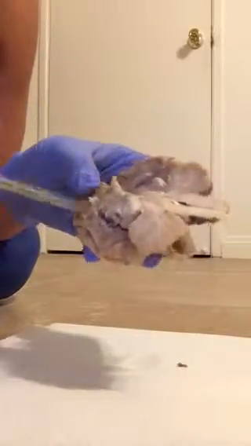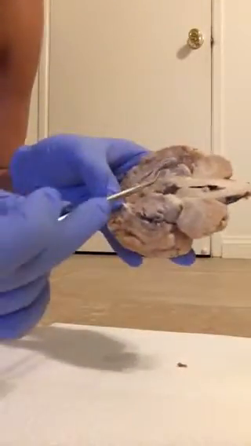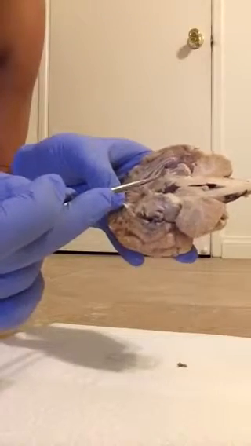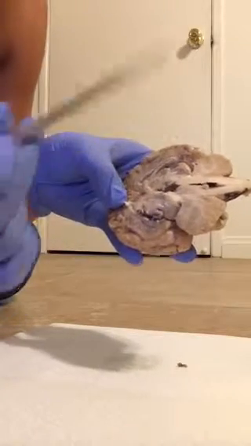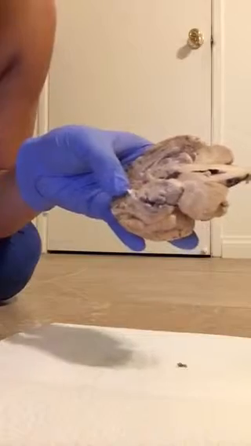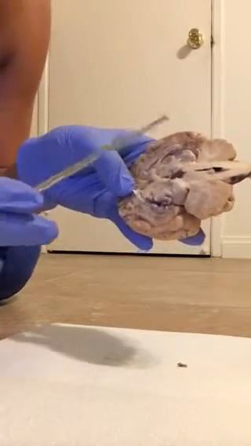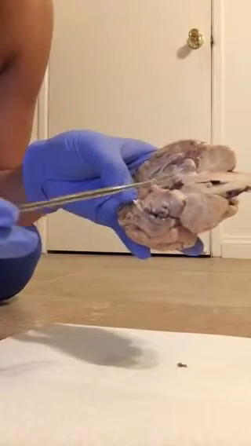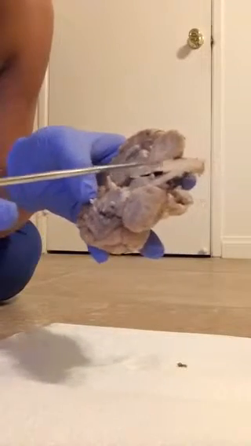Once again, we have the darker area, which is going to be the intermediate mass of the thalamus. It's a small brown area that separates the thalamus. Pons, medulla oblongata.